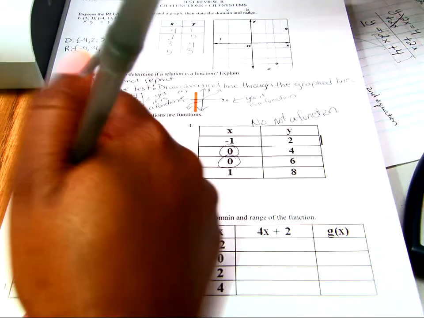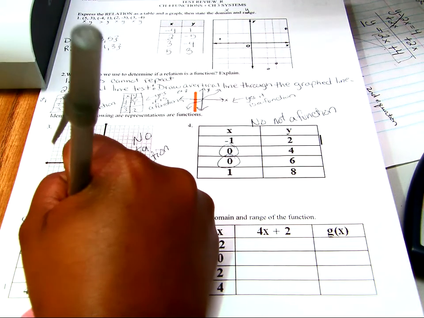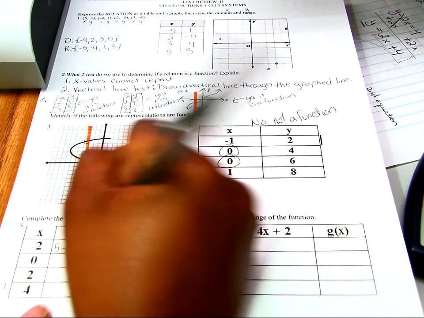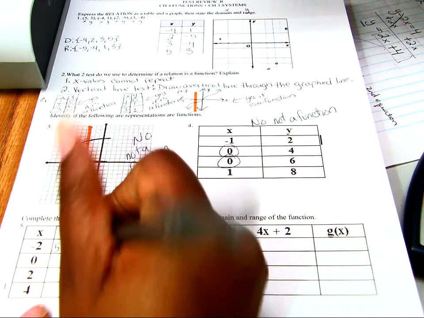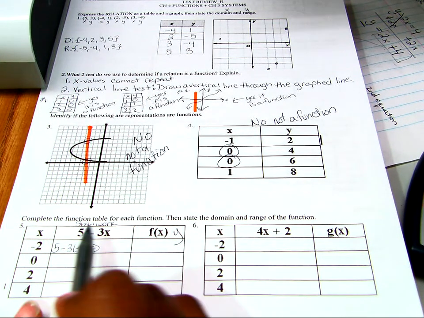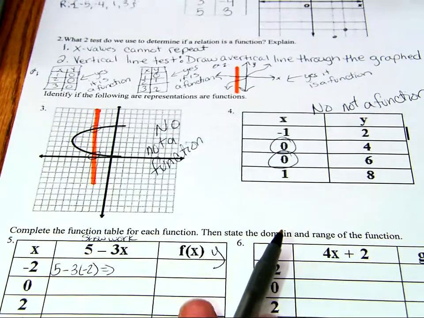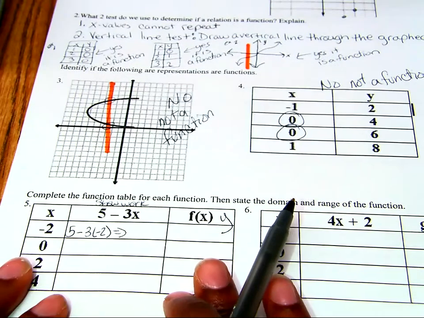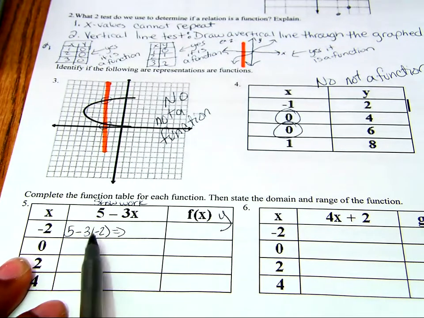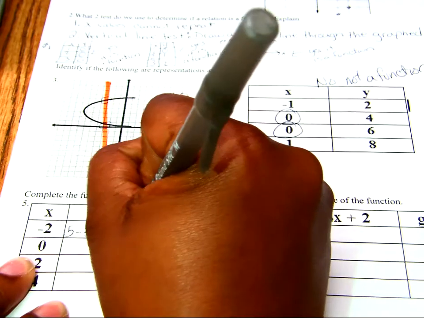So let's go. 5 minus 3 times a -2. So -3, remember, keep the sign with the number. So I got -3 times -2. I know that's a +6, so 5 plus 6 is 11.